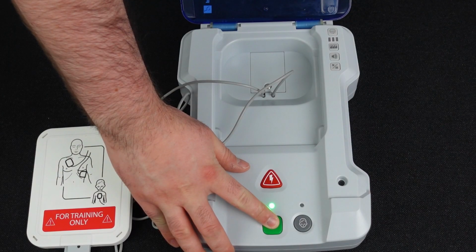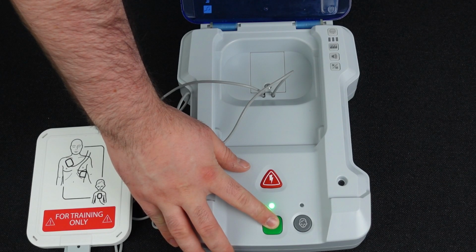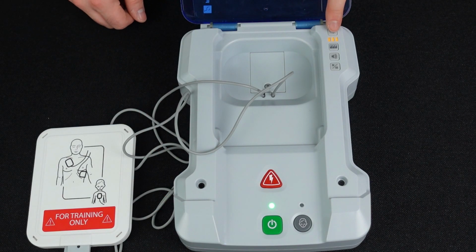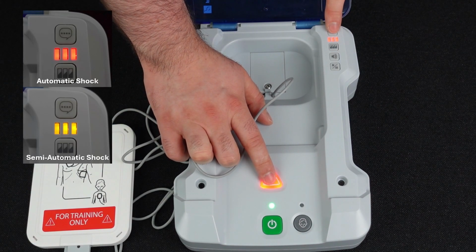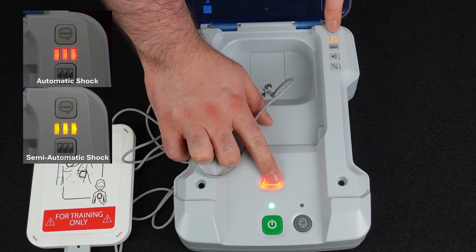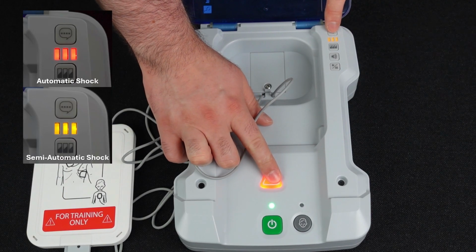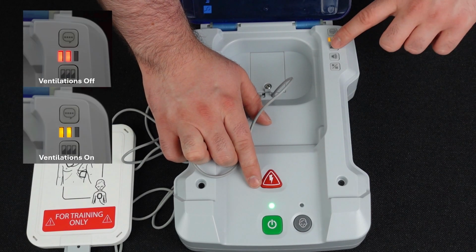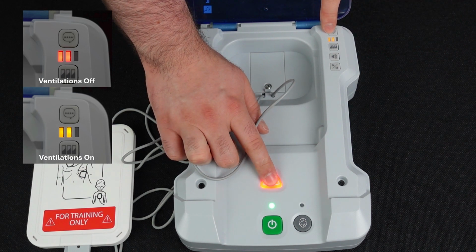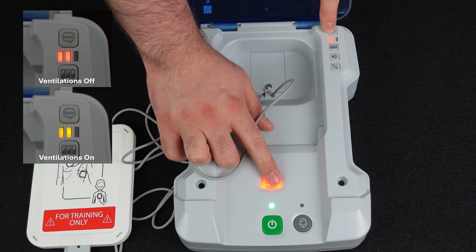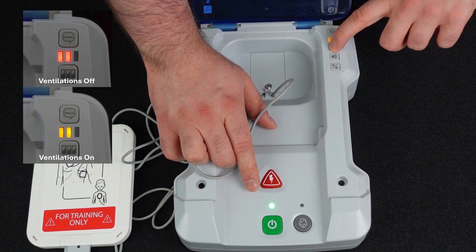Here you can change the shock, ventilations, and metronome settings by hitting the scenario selection button. Click the red shock button to turn a setting on or off. When there are three lights illuminated, you are choosing between the semi-automatic or automatic shock. Click the scenario selection button to go to the next setting once you have made a selection. When two lights are illuminated, you are switching between ventilations on and ventilations off. Click the scenario selection button to move on.